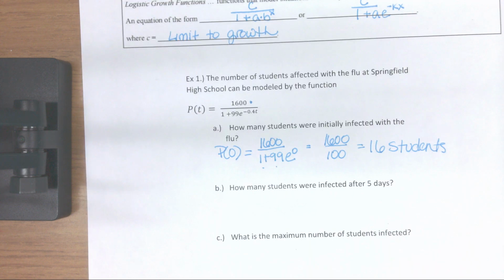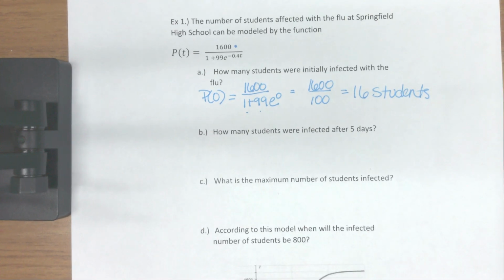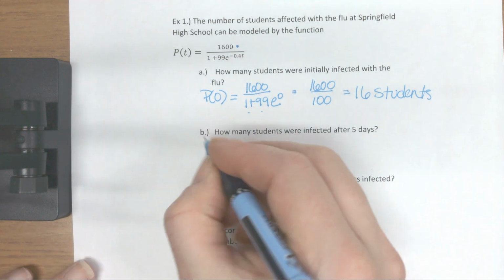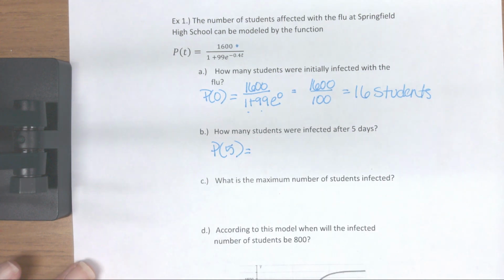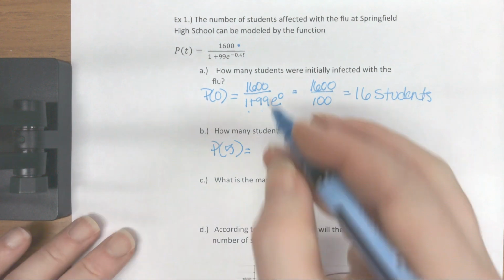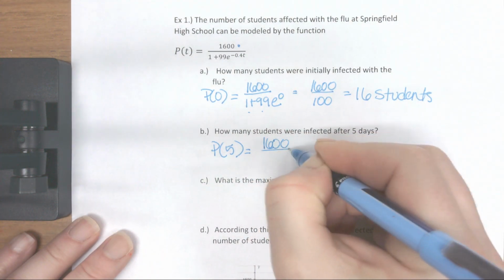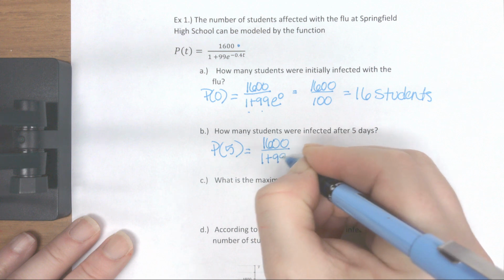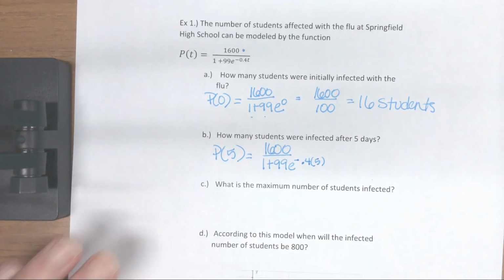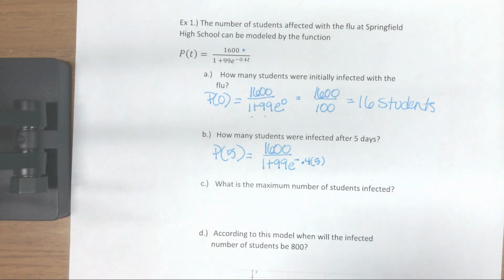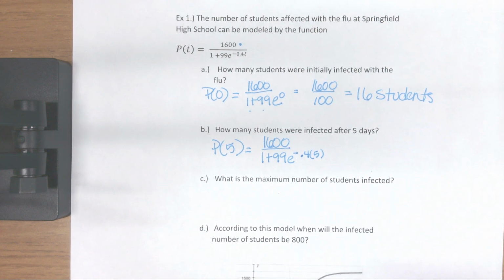How do you think I'd find how many students were affected after 5 days? Plug in 5. Let's show on our calculators how to do this. If you have one of the older graphing calculators, you're going to want to use parentheses.